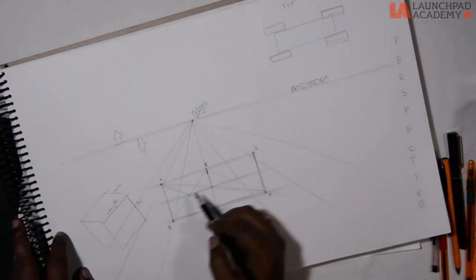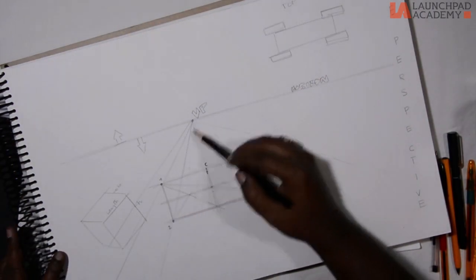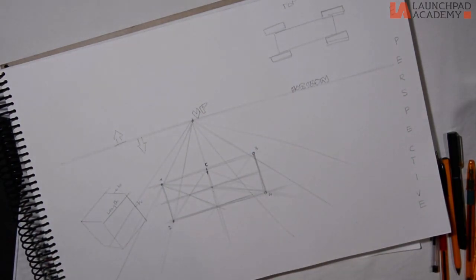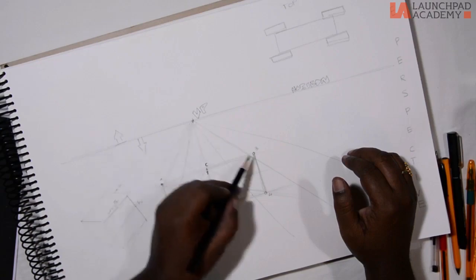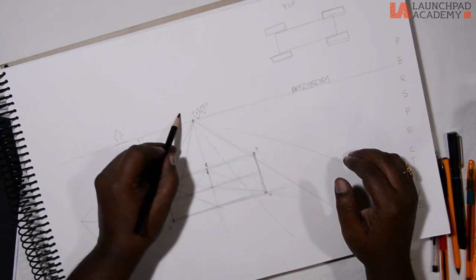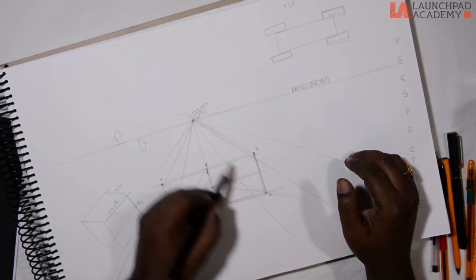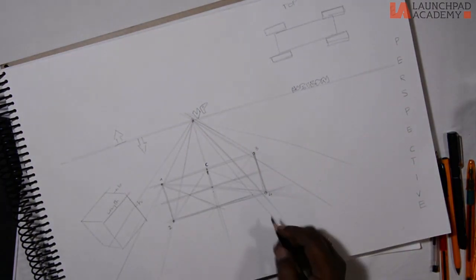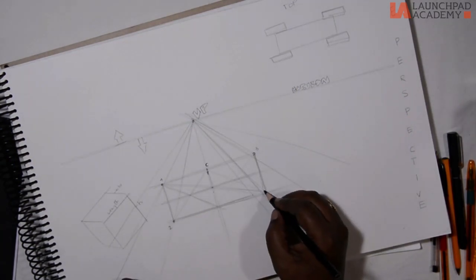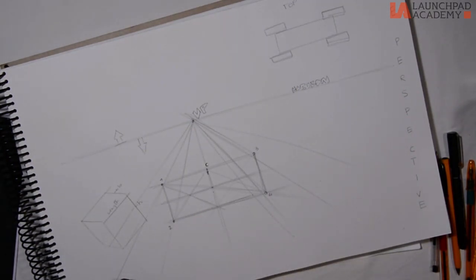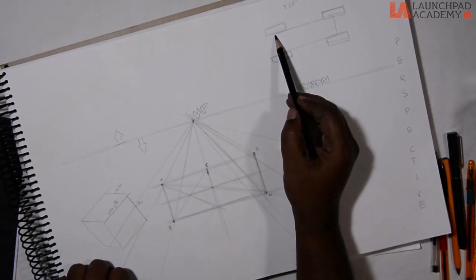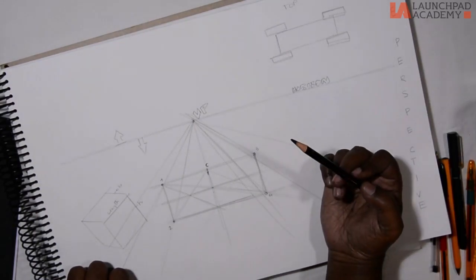So each point has to go to the vanishing point. Please remember the exercise, we do specific straight lines from here to here. Your stroke has to be very light. I have the 4 points which are connected. Okay. So randomly I am selecting the length of it. So I have confirmed this face.